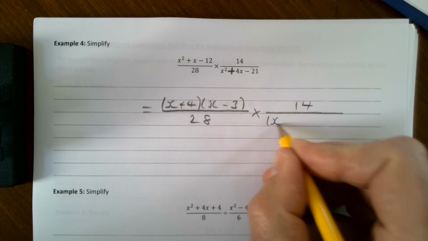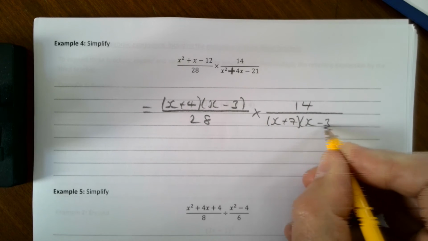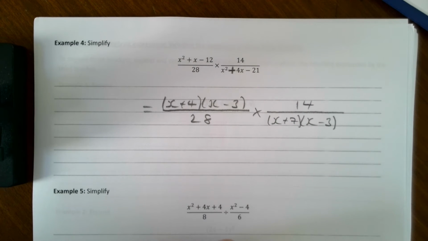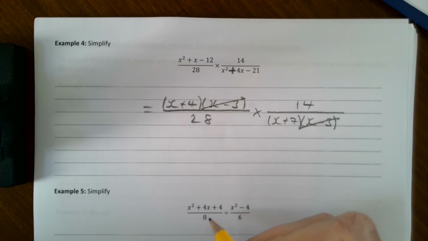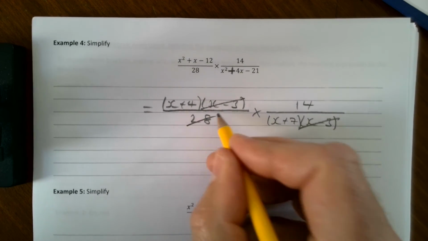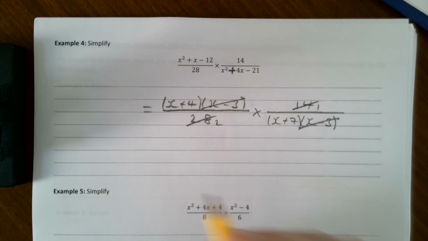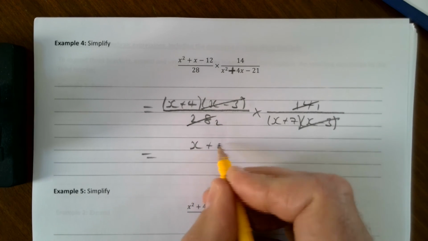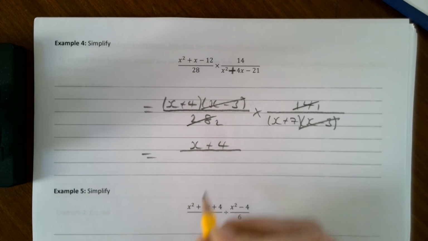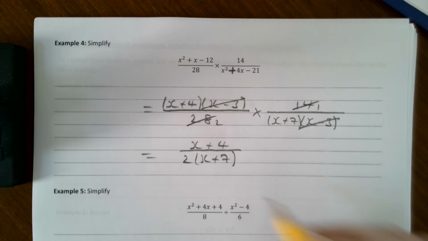So that's then going to be x plus 7 and x minus 3. Very similar to the previous question. What's going to cancel? That and that will cancel, and 14 goes into both of these. It goes in 2 times and 1 time. So we have 1 upon x plus 4 all over 2 upon x plus 7.